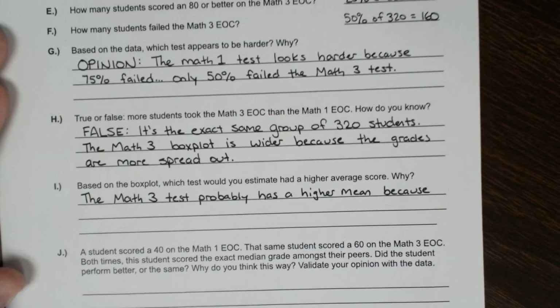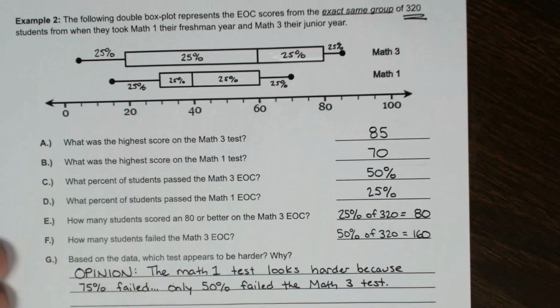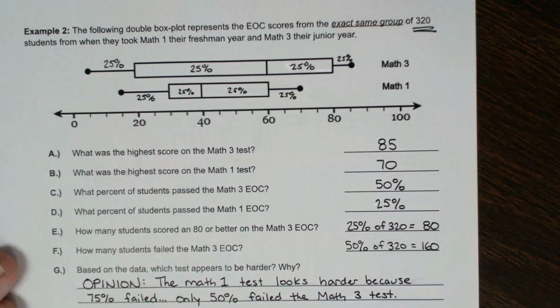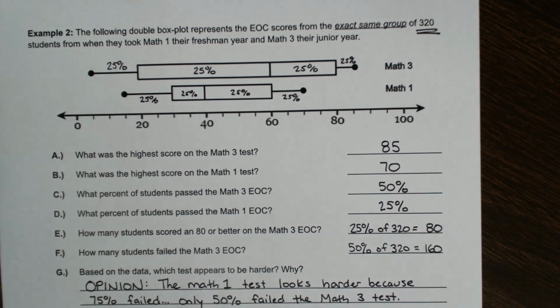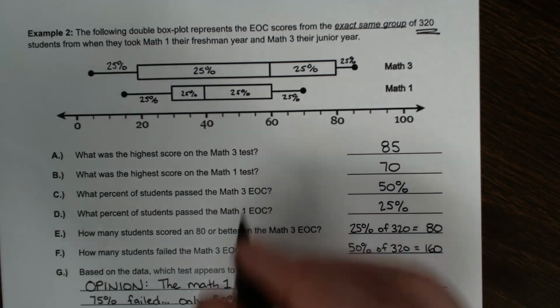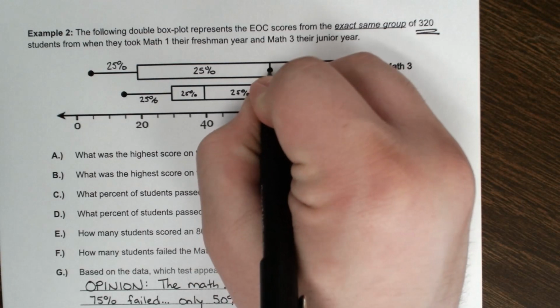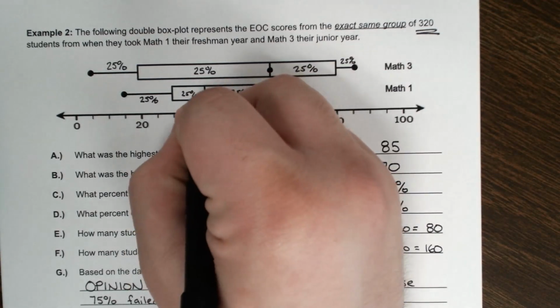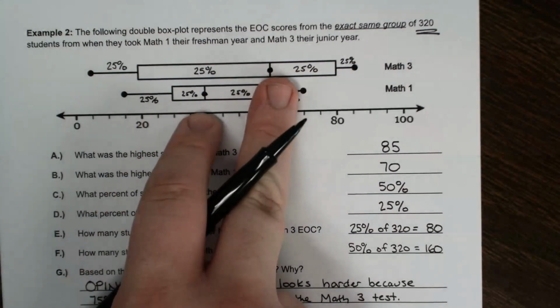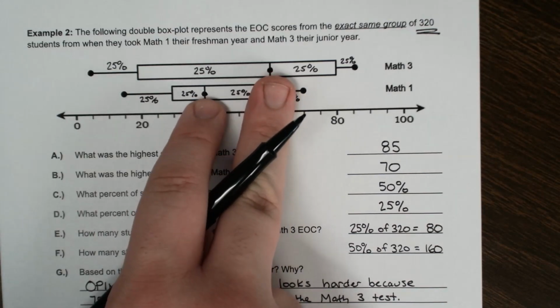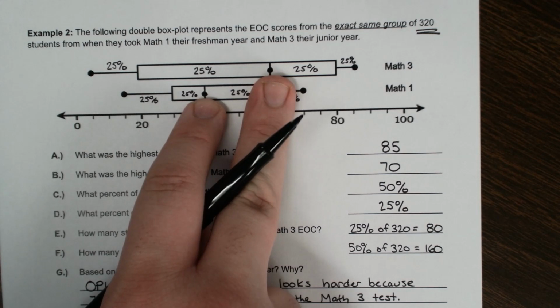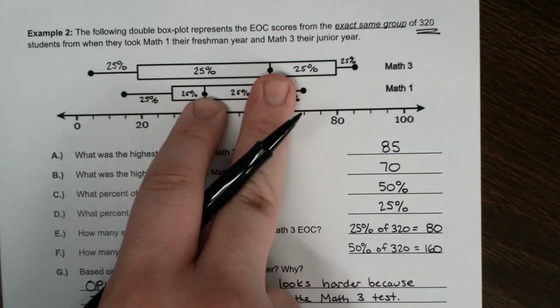Is there anything about these box plots that could give us a hint as to whether or not the mean is higher or lower for one of them? The biggest part of the box. Okay. I'm going to draw 2 dots and see if that gives you a hint as to what I'm thinking about. What do those 2 dots represent? That'd be like 25%. The halfway point, the median.